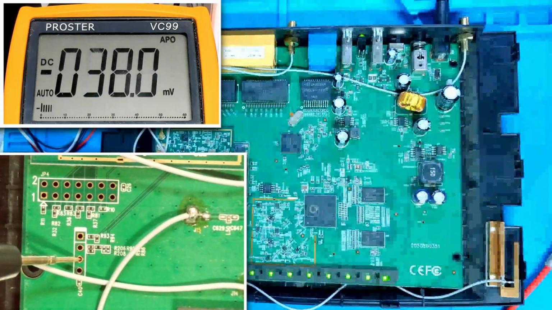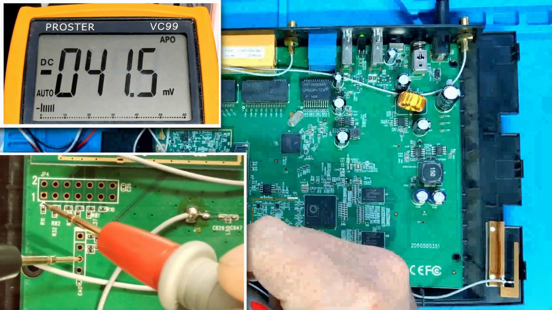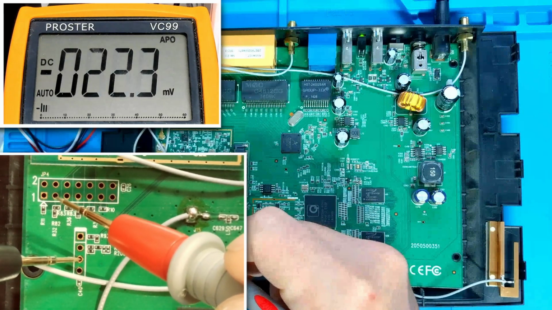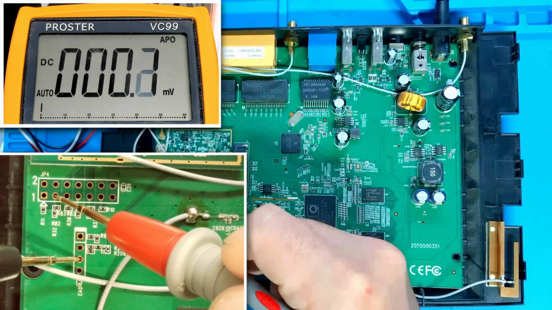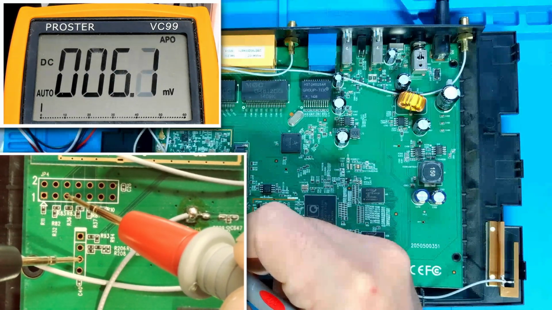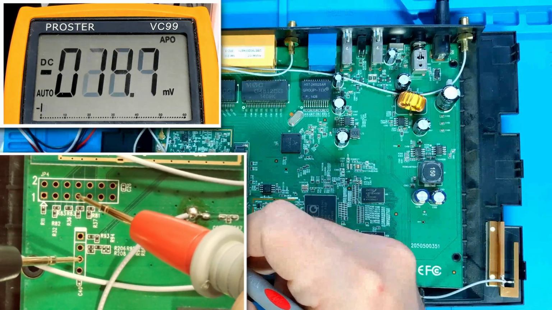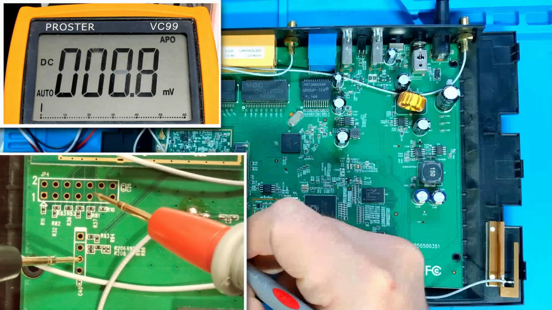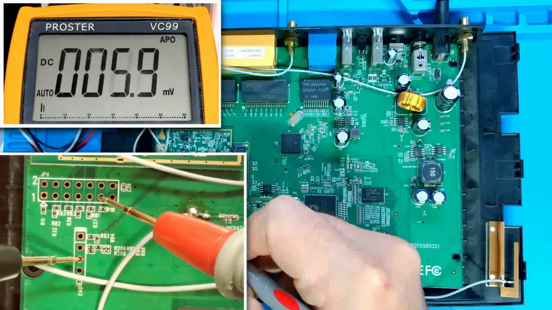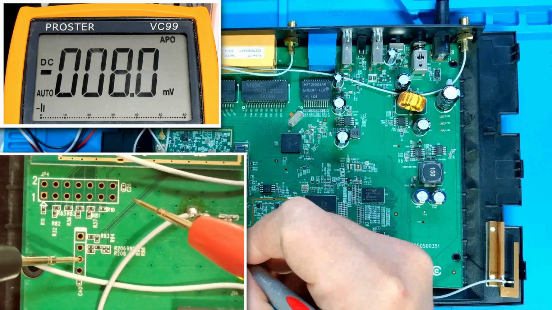Power board on. So nothing on 1, 3, 5. And we're just looking for something that's going to be pulled up to 3.3.